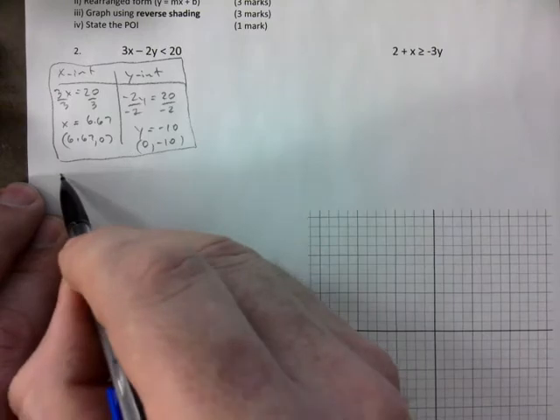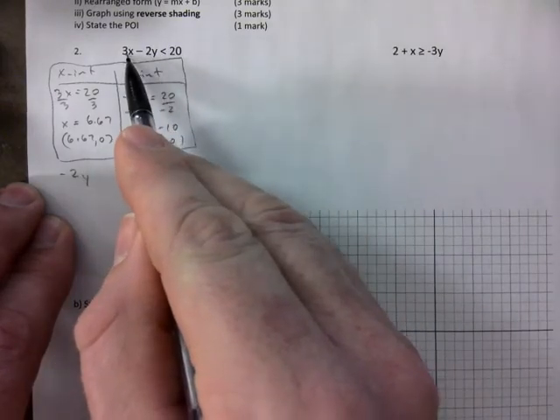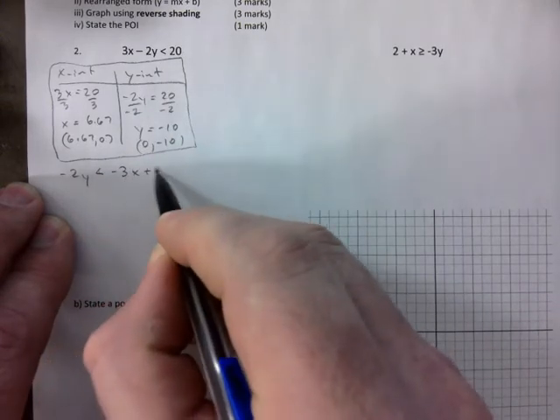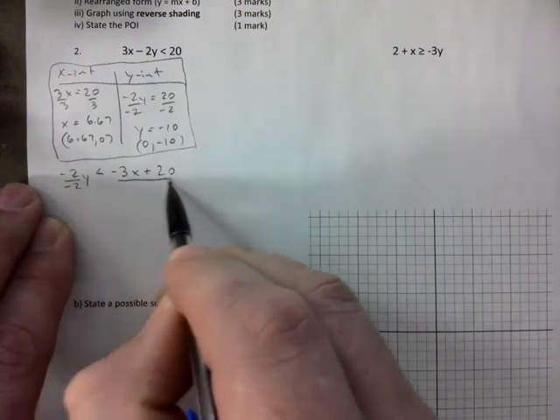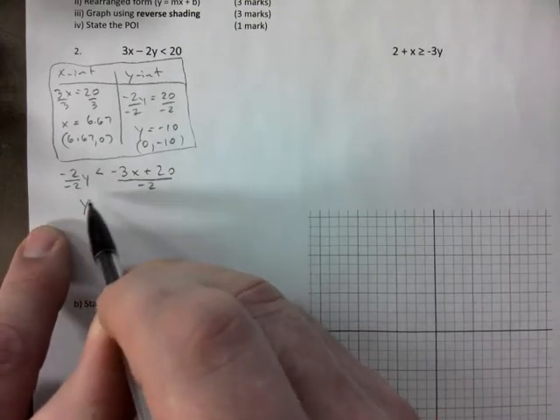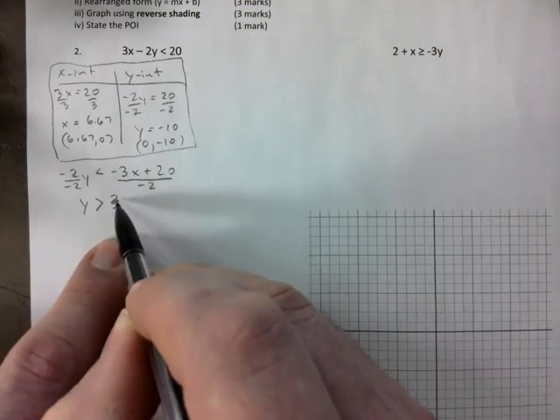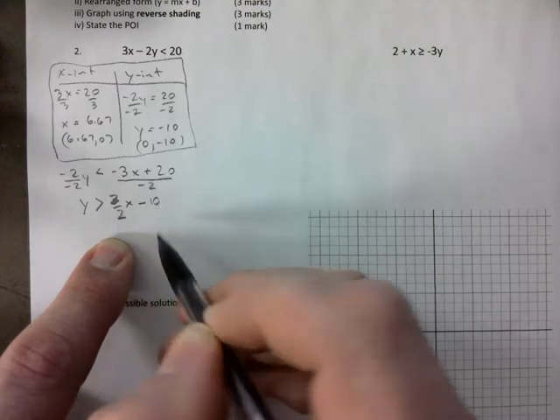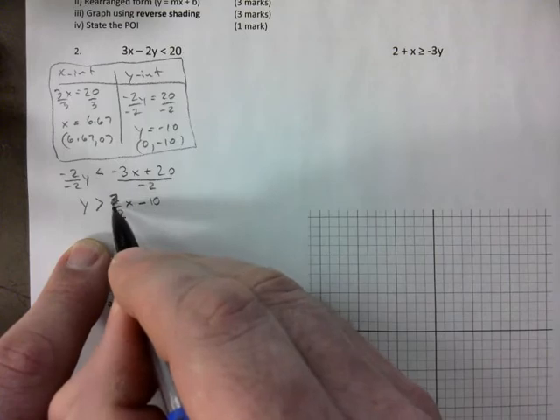Rewrite it. Negative 2y, it's already on the left side. I bring the 3x over, so it's negative 3x plus 20. And now warning, this is the one I already told you about. You're going to have to divide by negative 2, so y is greater than 3 over 2 positive x minus 10. That doesn't look like a 3, does it? Anyways, there you go.